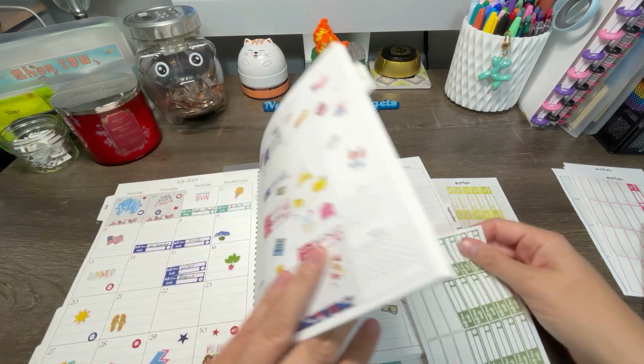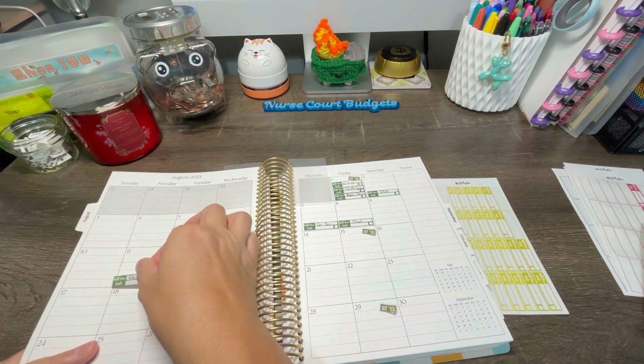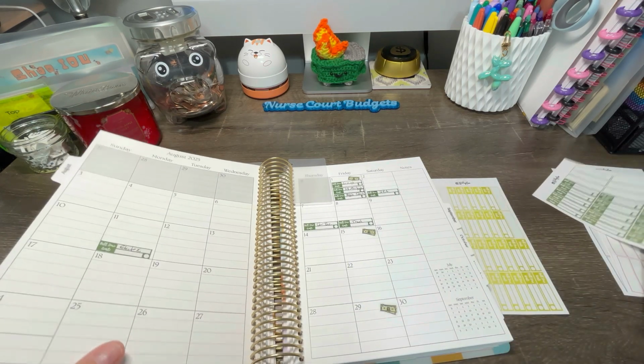And then electric is usually somewhere around the 11th. These aren't exact dates, but it gives me a little bit of an idea.